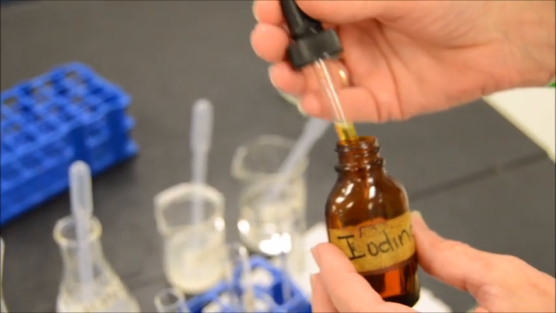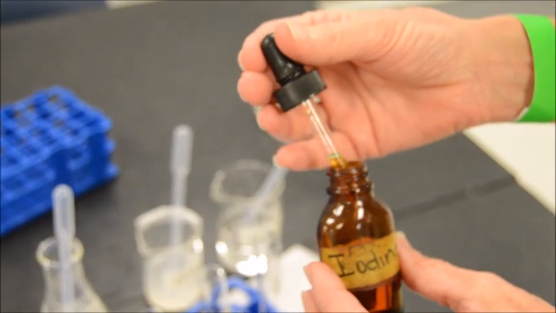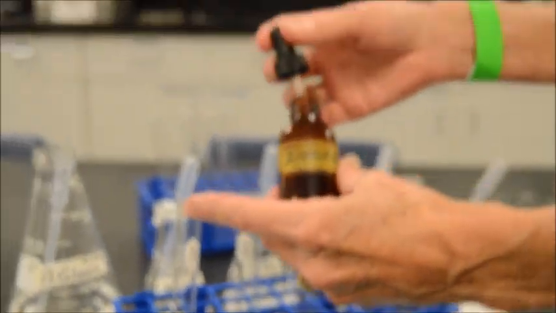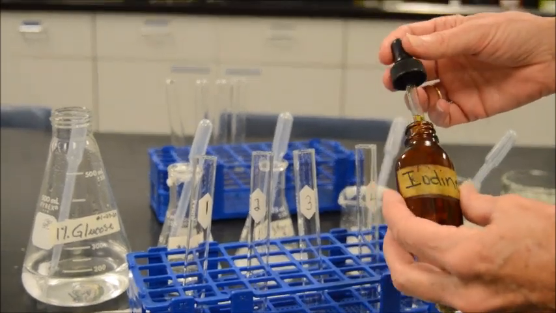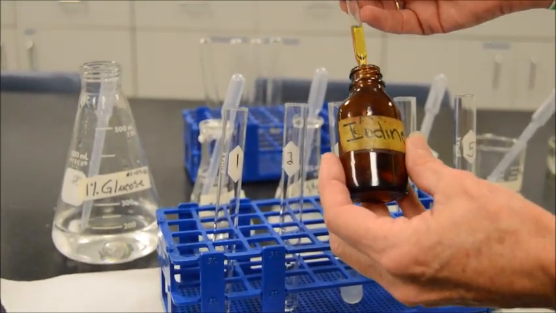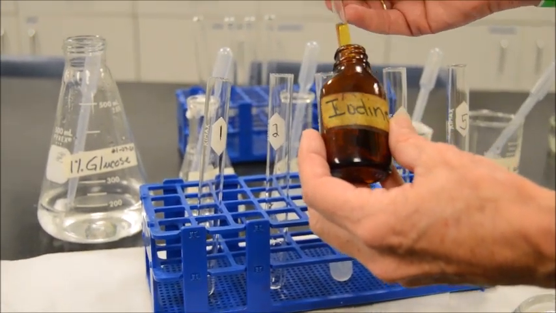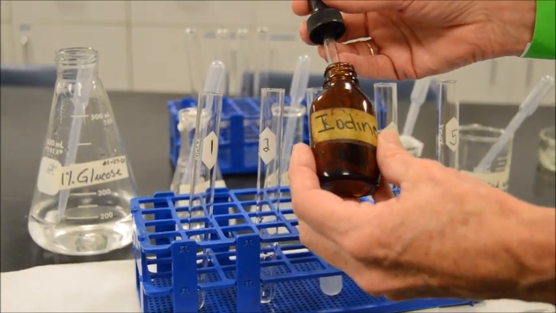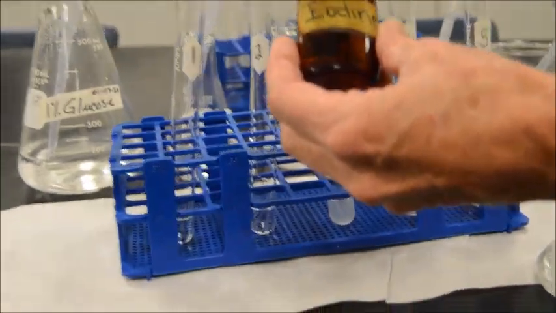Now, Miss Rose, what are we looking for? When there's a complex polysaccharide, that would make the tube positive. The iodine is going to change from this golden brown color to a purple color. This is going to be a deep, intense purple, almost black, a blue-black, or violet-black.